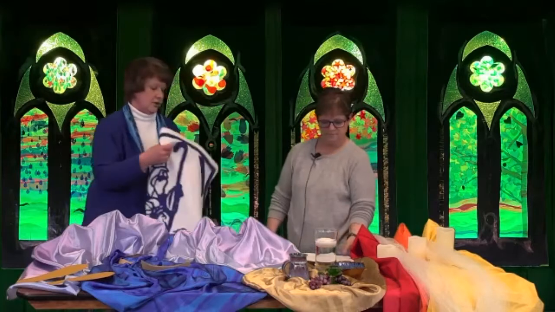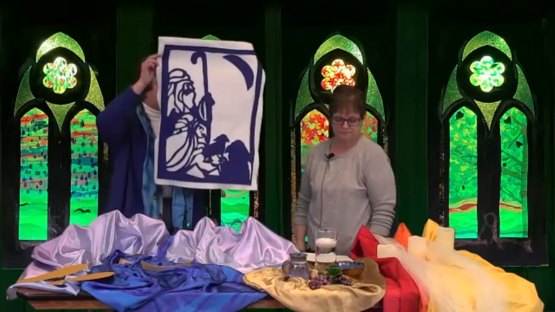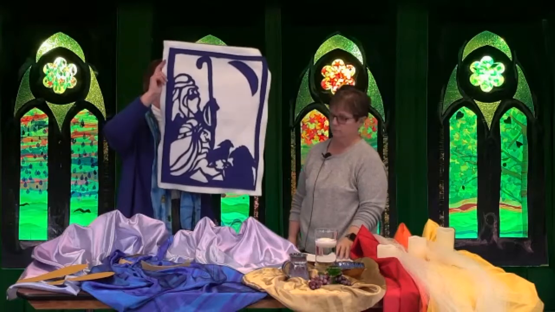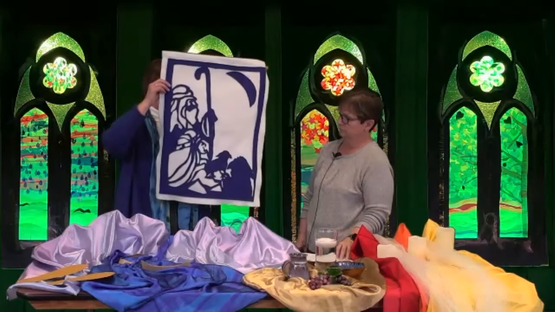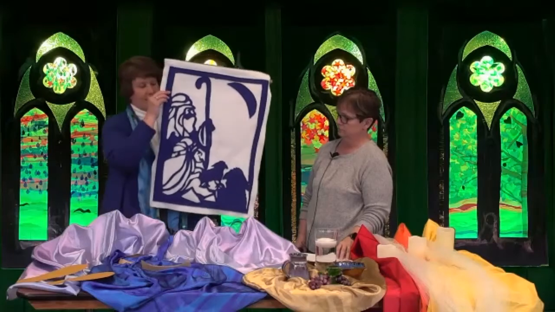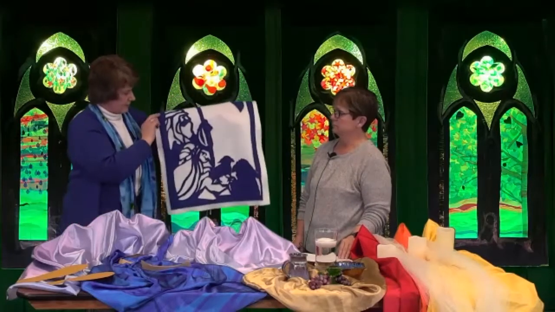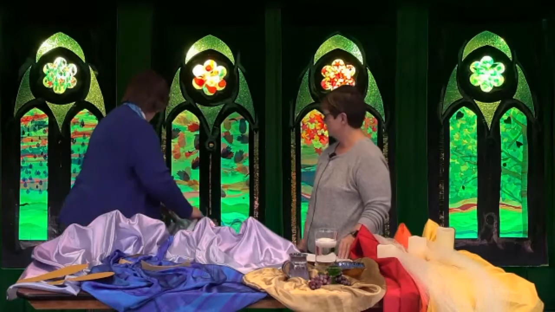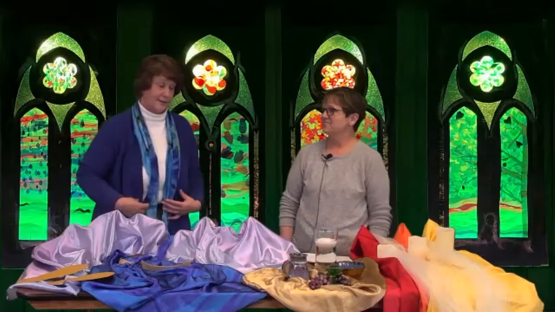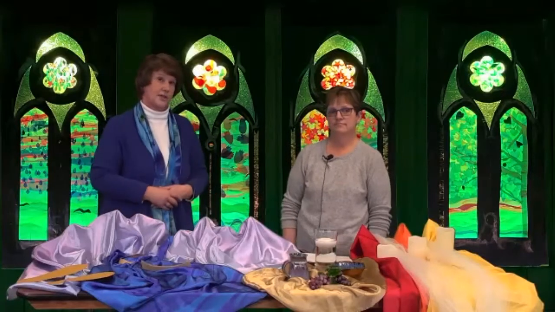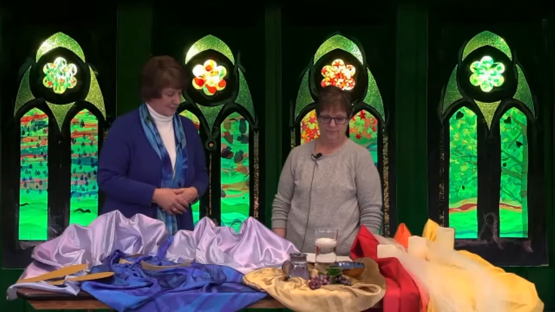In addition, you can create panels that just hang separate. So this is another one with the cutouts. So in Advent on a Shepherd Sunday, and just some fine pointed scissors or an X-Acto knife, and then your background. So you can have fun with that yourself, or you can invite some folks in your congregation who might enjoy creating those for you and putting those together.